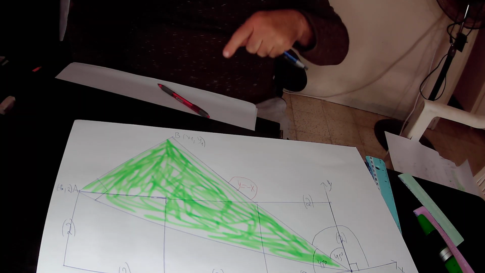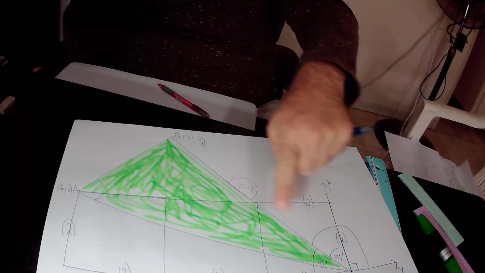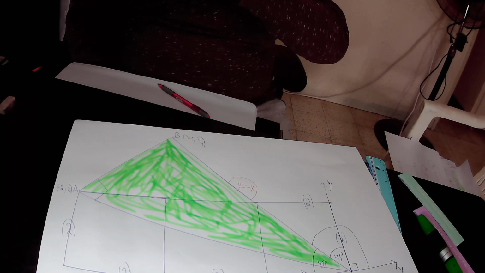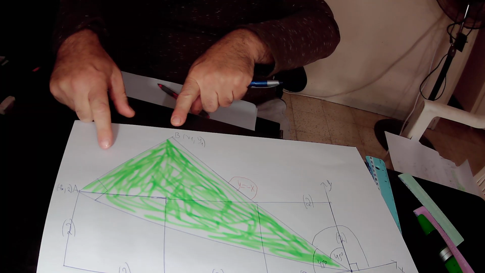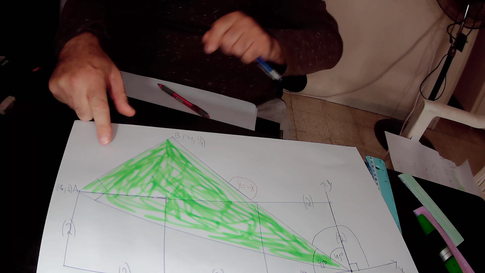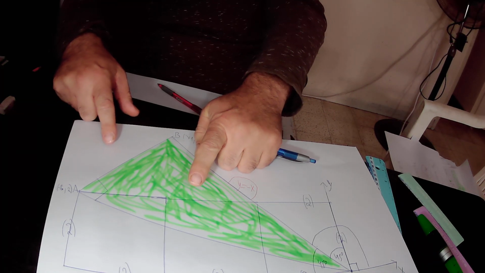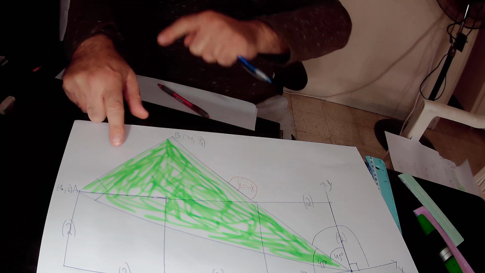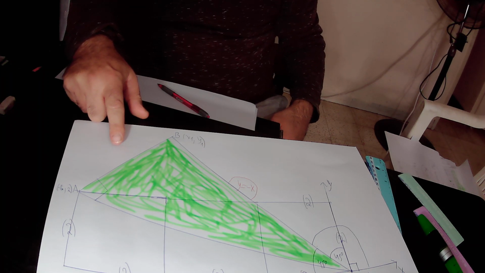We just found out that the slope of the straight line AO equals minus a third. We define the slope of this straight line AB as M2. And according to rule 12, the multiplication of the two slopes of two perpendicular lines must be equal to minus 1.